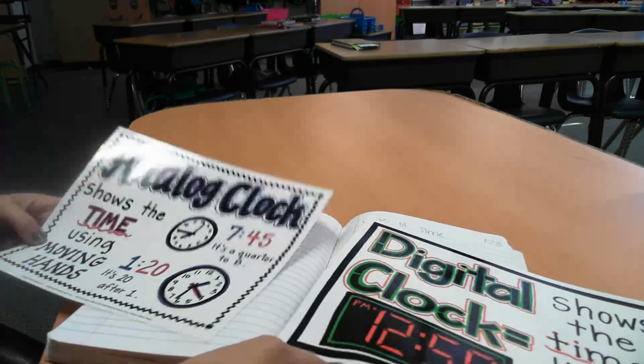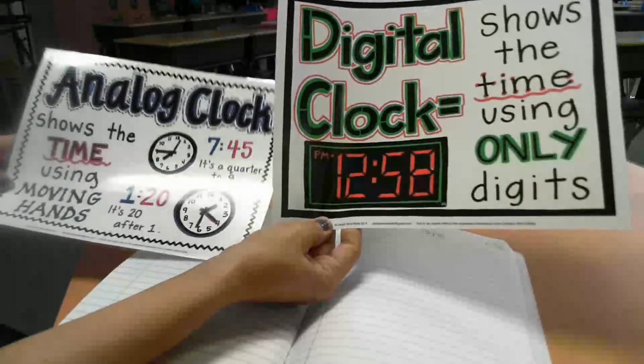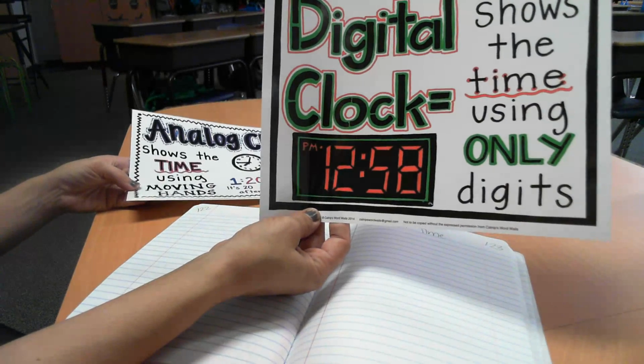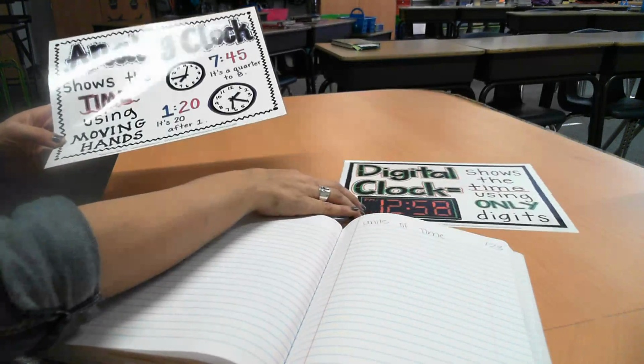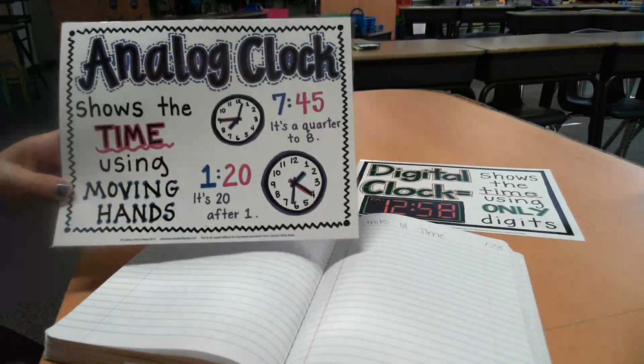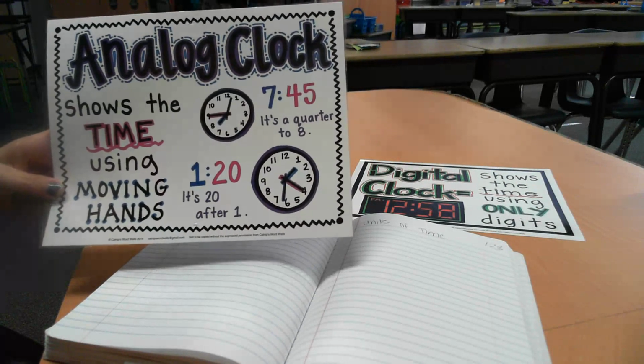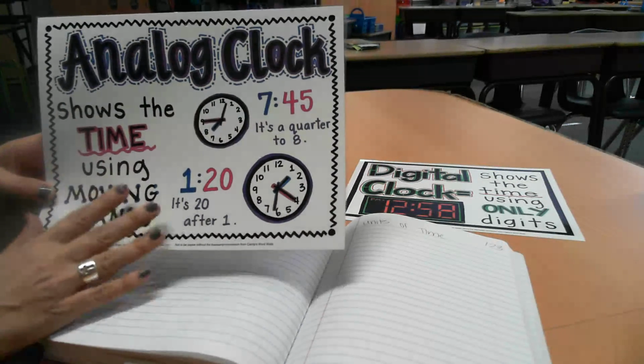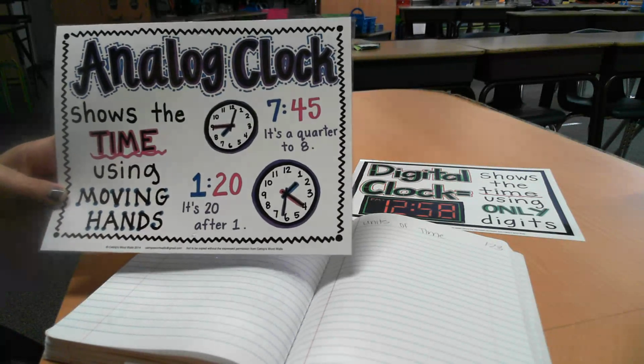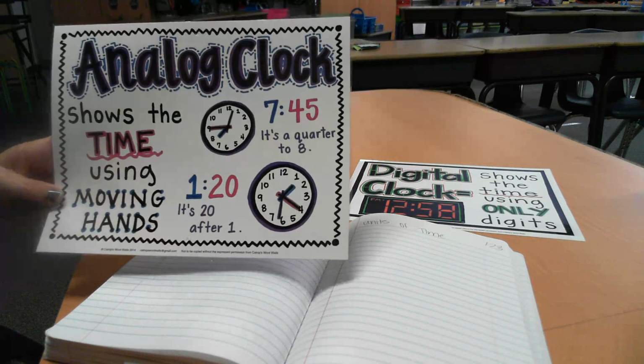Okay, so in our measurement unit, we are going to start moving toward time and looking at elapsed time. So in order to get us ready for elapsed time, we're going to need to know our units of time and the different ways of looking at time. Two of the ways that we look at time is we look at a digital clock, which shows the time using only the digits or numbers. And then we also use analog, which shows the time with the moving hands, like the clock in our classroom. And this is the one that you are most likely going to see in fourth grade and on your test and during our elapsed time unit.